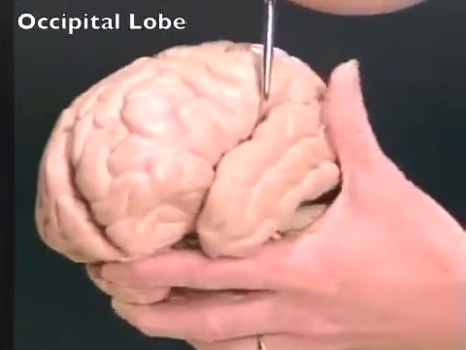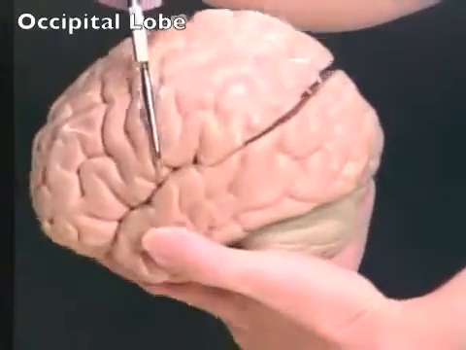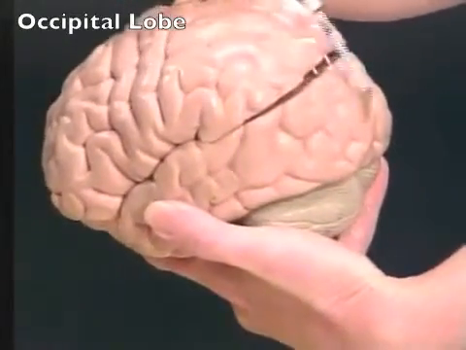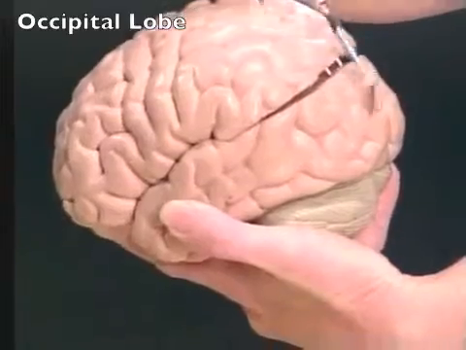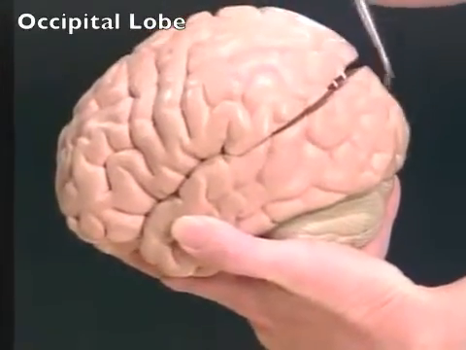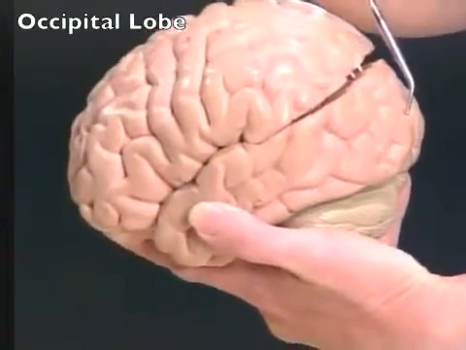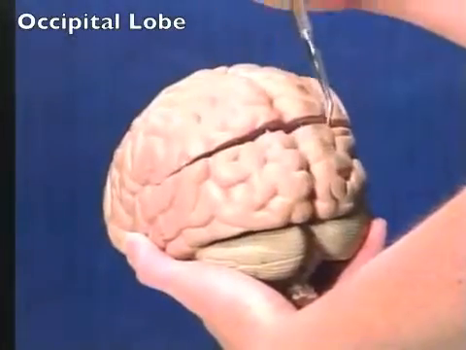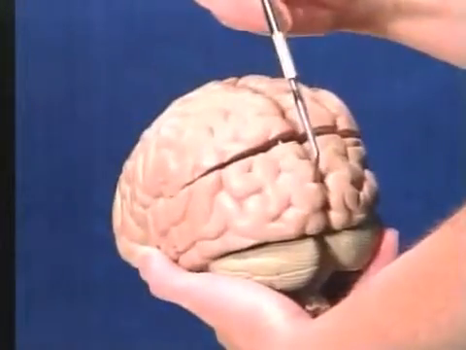The occipital lobe is posterior. This is the occipital lobe, and this is where vision is. This is where your vision goes, from the front all the way to the back.